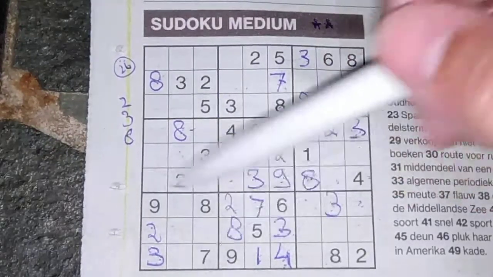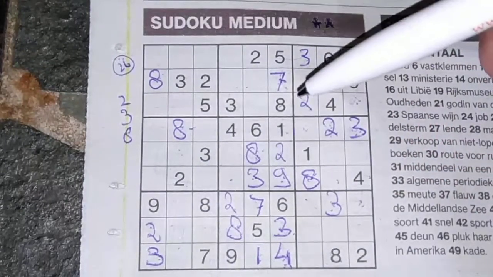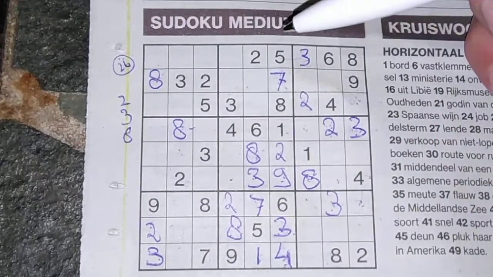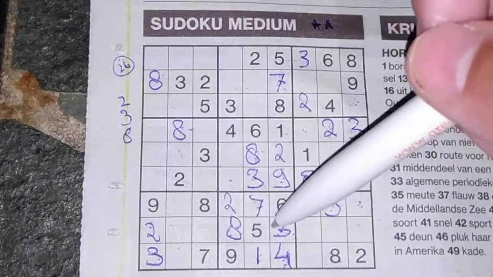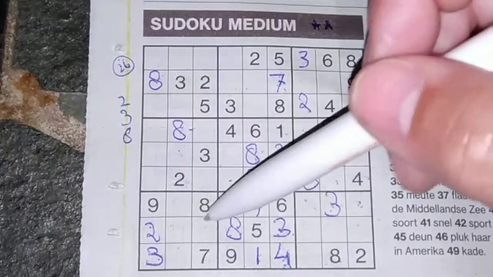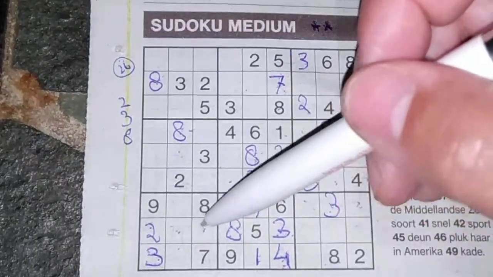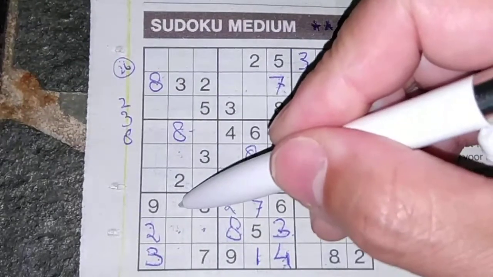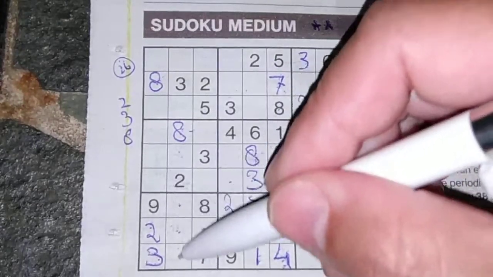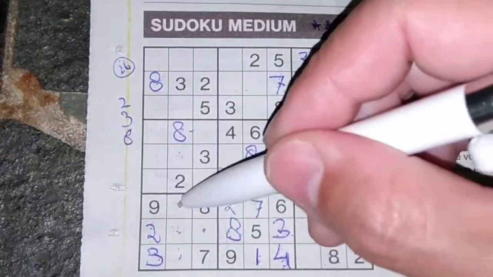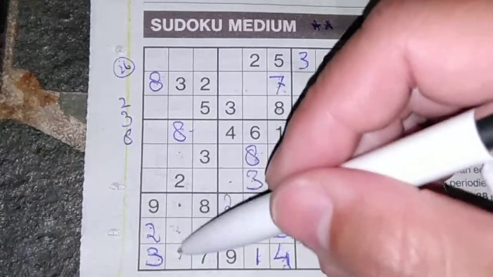This big square, 4 missing numbers. One of the missing numbers is a 5. Oh no. Yeah, a 5. We have a 5 here, so no 5 in these 2 boxes. So the 5 could be here or could be there. So one of these two boxes could be a 5.